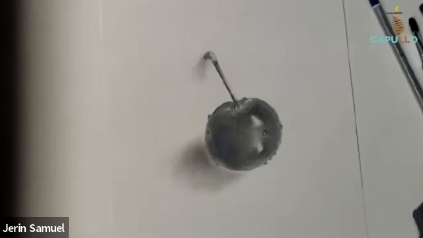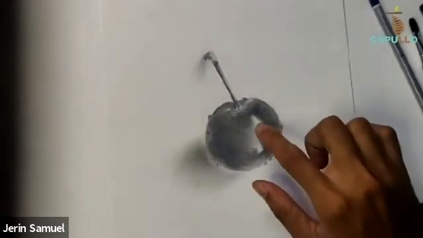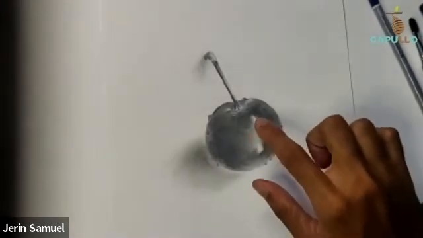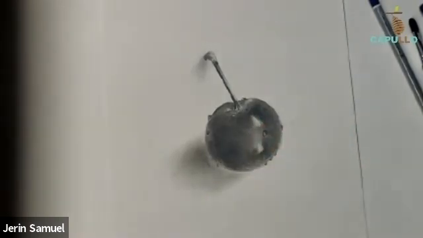Understood? Whoever has not shown me yet, you can show me. Sarai is still drawing, right? Okay, take your time. Yeah, Rayansh, good. You can give some highlights also, those white marks which I made. Just a little bit of touch you can give for that.